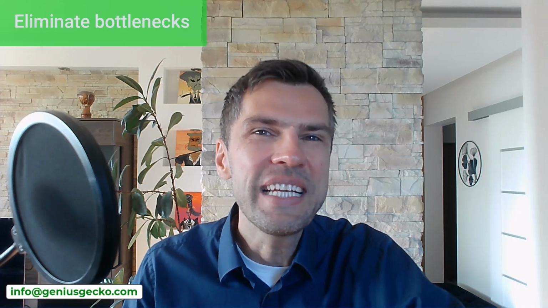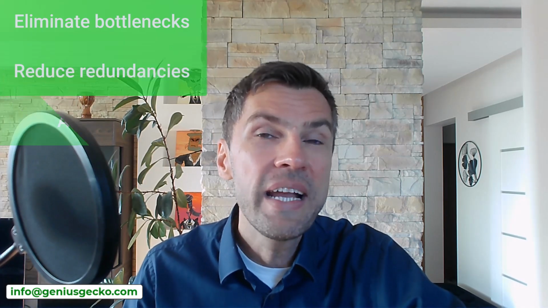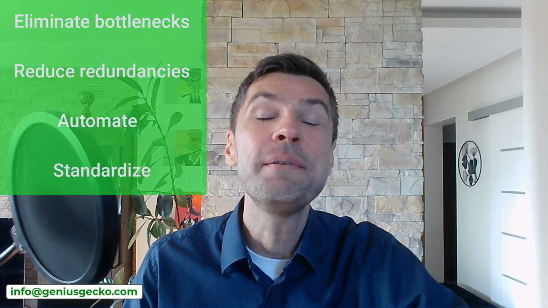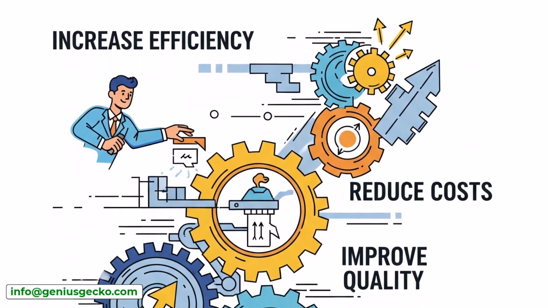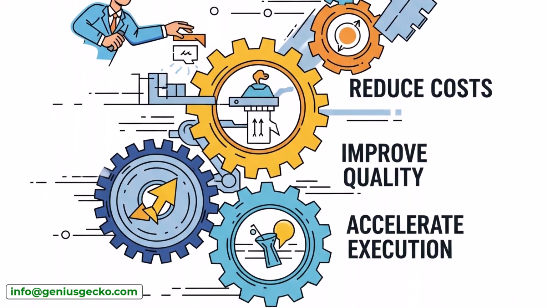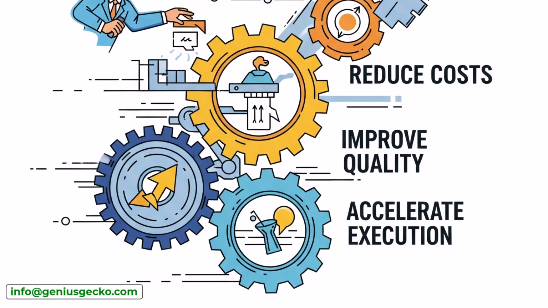The key points here are identifying and eliminating the bottlenecks, reducing redundant activities, automating where possible, and standardizing methodologies and implementing standards. The goal here is to increase efficiency, reduce costs, improve quality, and accelerate execution. Let's have a closer look at these key areas.